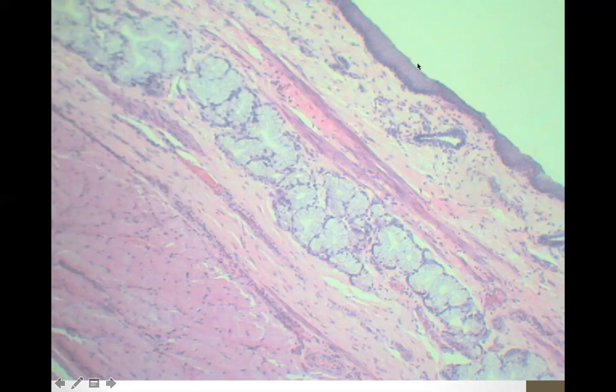But if I ask you, identify the layer from this area to this area, it is your mucosa. From this area up to this area, what is the layer pointed? It is your submucosa. And if I ask you to identify the structures pointed, you'll answer your deep esophageal glands or your esophageal glands proper. This one is your superficial esophageal glands.